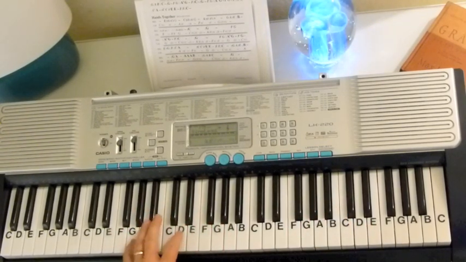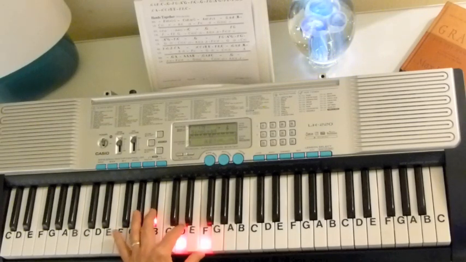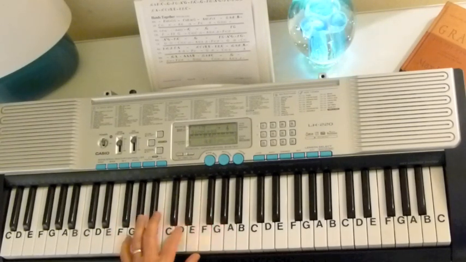Right there, we go to a G chord, and then to a B flat chord, back to a G7.